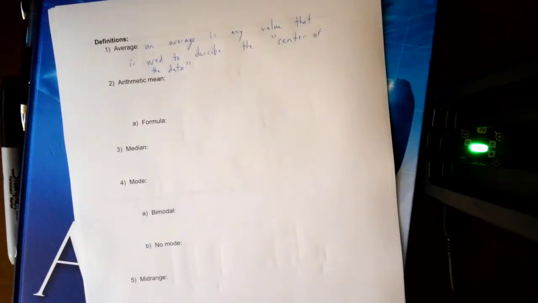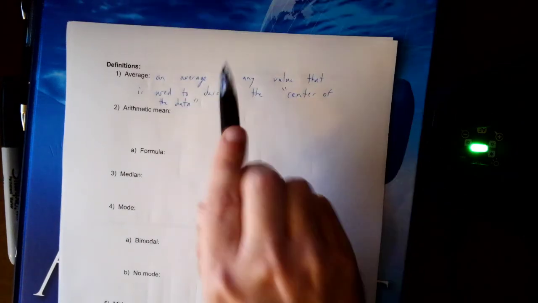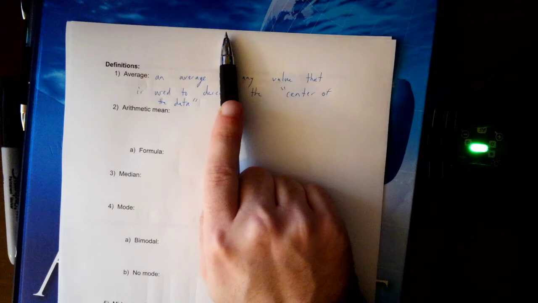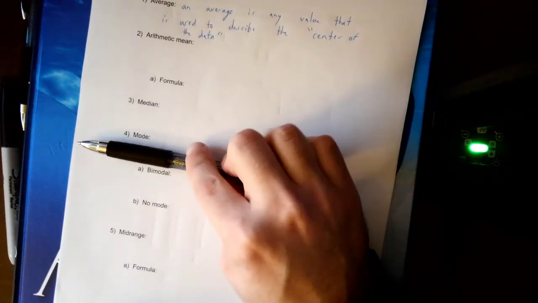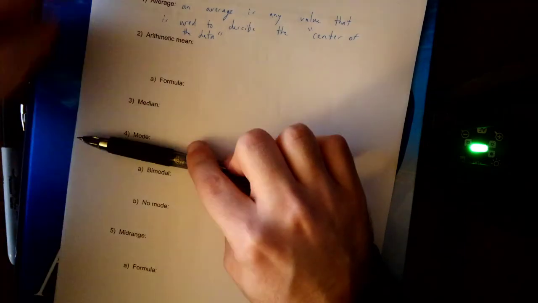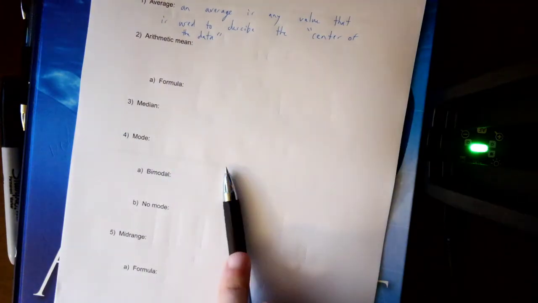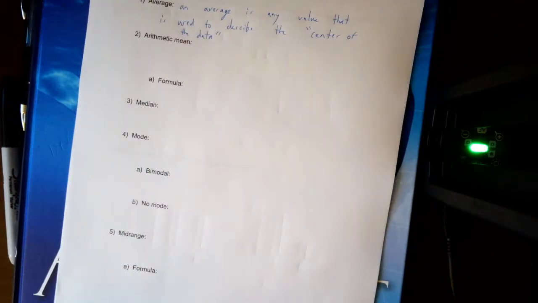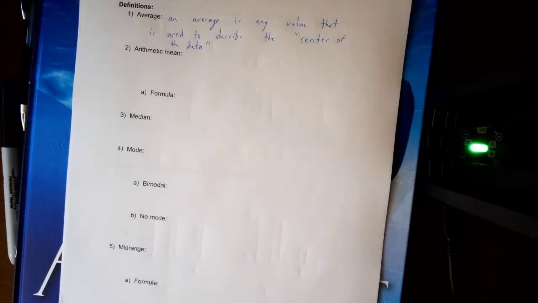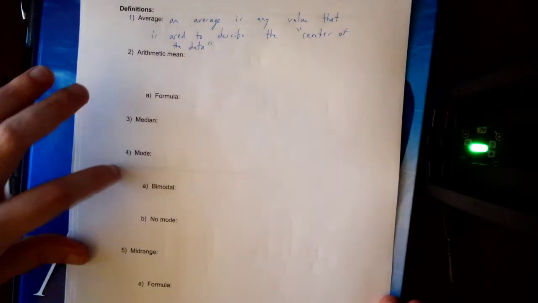And the reason I put quotation marks is because the word center can be misleading. If I think about this paper, this point right here is the center of the paper if I only consider the top edge. This point over here is the center if I only consider the left edge. This point right here is the center if I consider the whole paper as an area. There's different ways to think about the center of an object, just like there's different ways to think about the center of data. Now, the four we're going to look at are the mean, the median, the mode, and the mid-range.